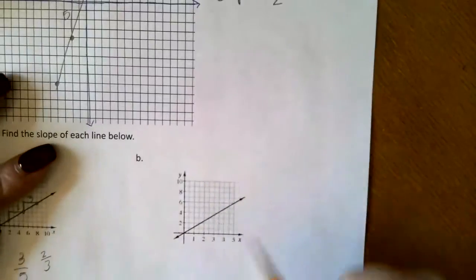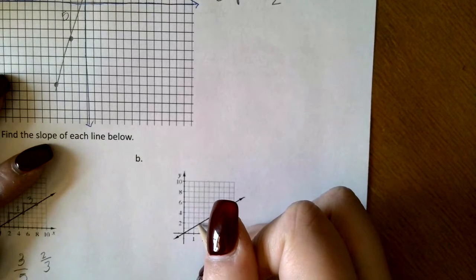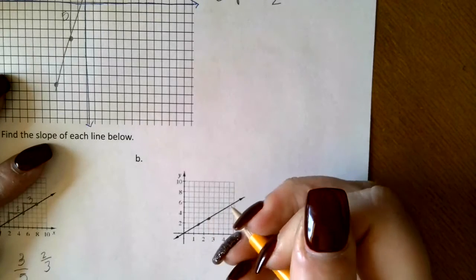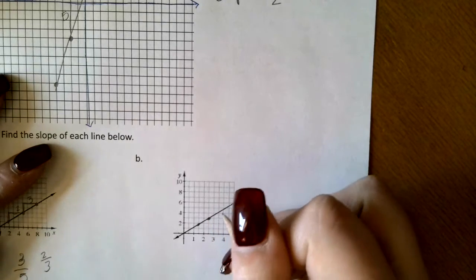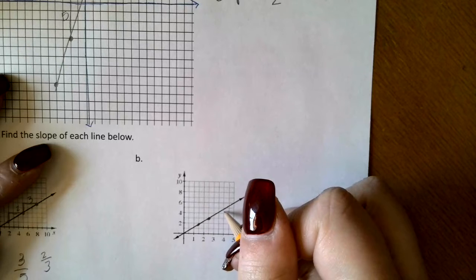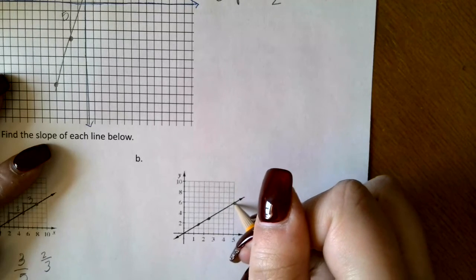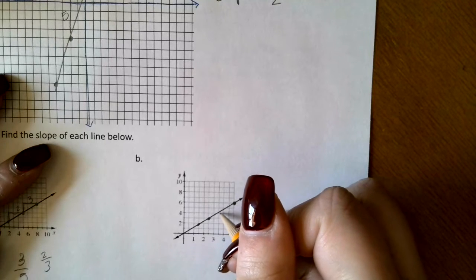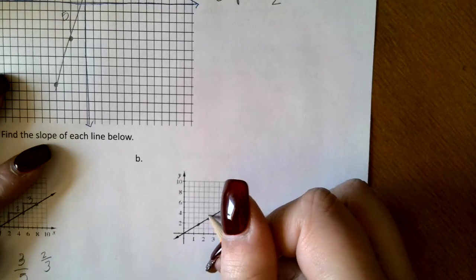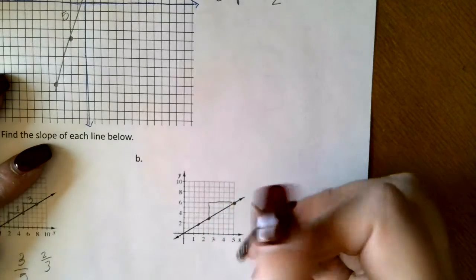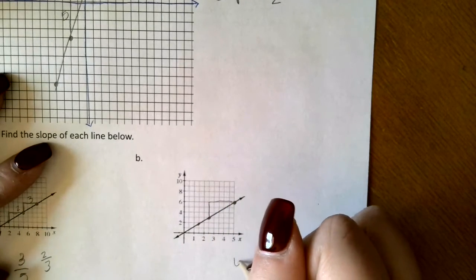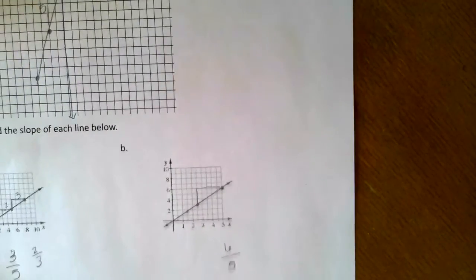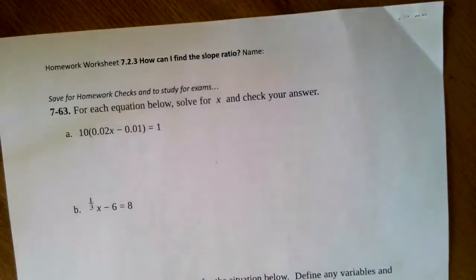Then for B, we're going to do the same thing. Find some points that are right on the line. Like that. Oh, that one's not. That one for sure is. Let's find another one. That one's not. That one's not. Sometimes it's hard to find them, so here we go. Okay, and then how many did we go up? How many did we go across? Okay. All right. Flipping it on over.